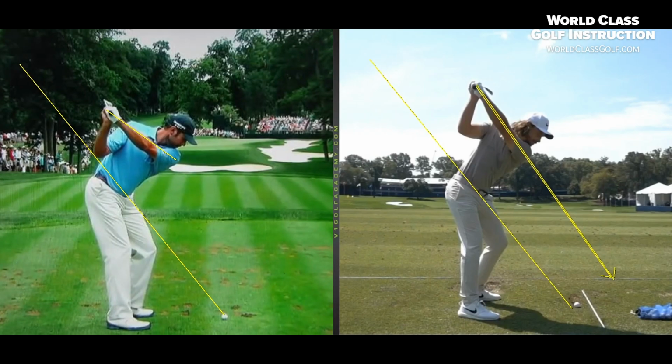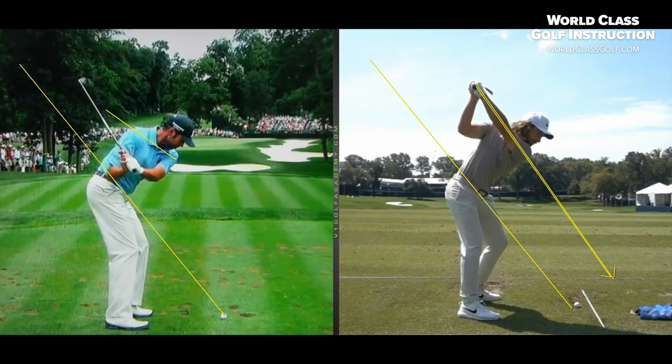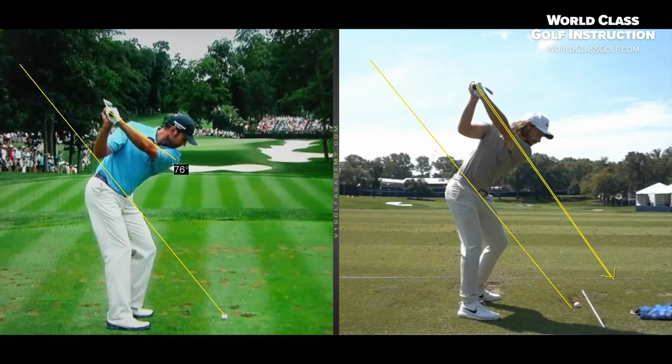But for Kuchar, if you've seen some of his other videos, he's always almost struggling to come in too steep. So, for him to lift the arm position up into here, that would be difficult for him to shallow the plane. Or you're moving away from your dominating pattern, your natural pattern.